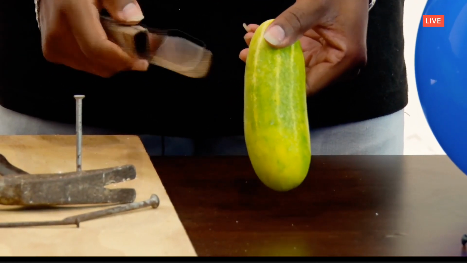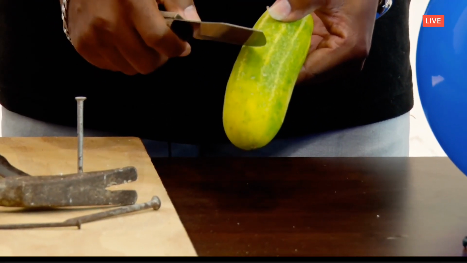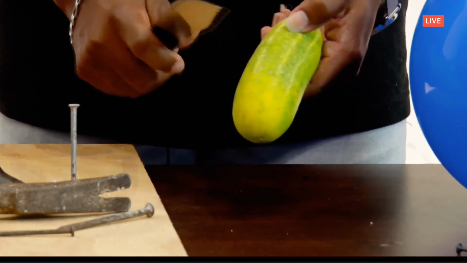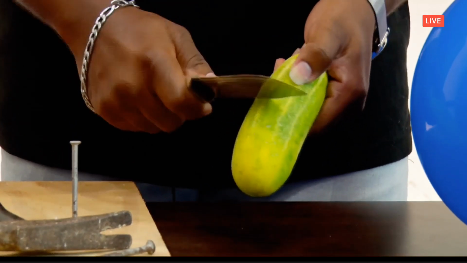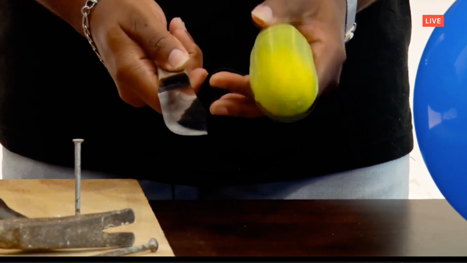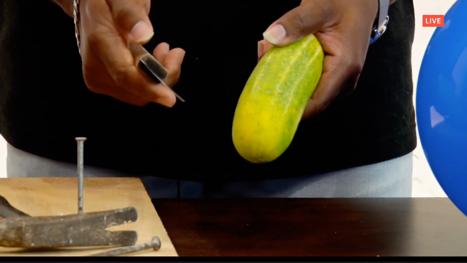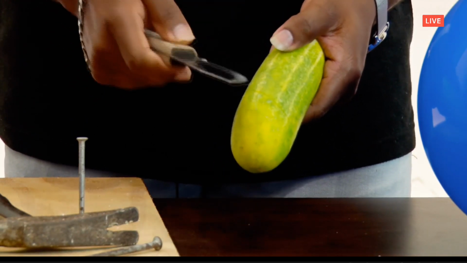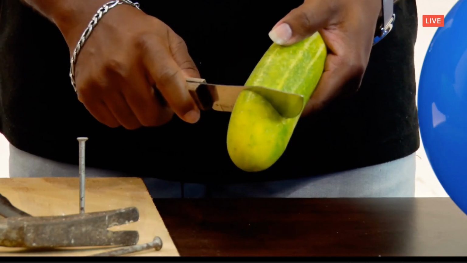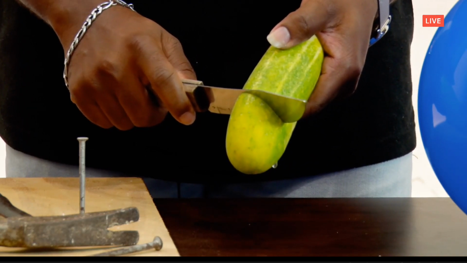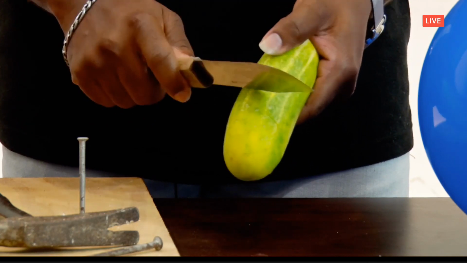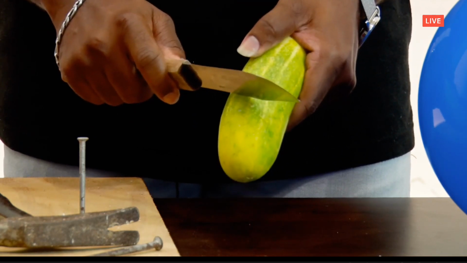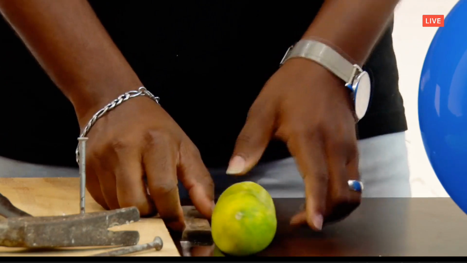We have a fruit, a cucumber. Now, how do we cut this cucumber? Do we apply the dull edge of the knife, the blunt edge, to cut it, or do we use the sharp edge? If you notice, as soon as I turn to the sharp edge, the blade went straight into the cucumber. But with the blunt edge, there is no penetration.